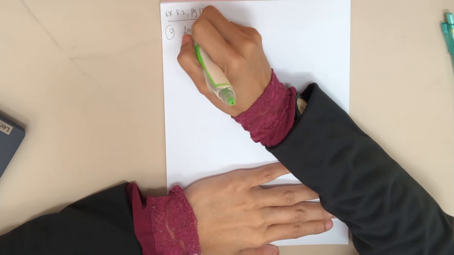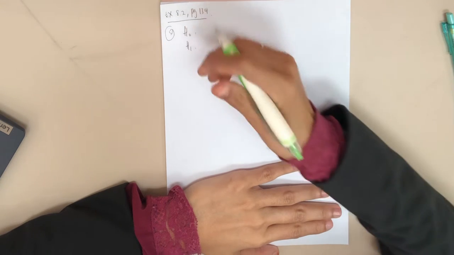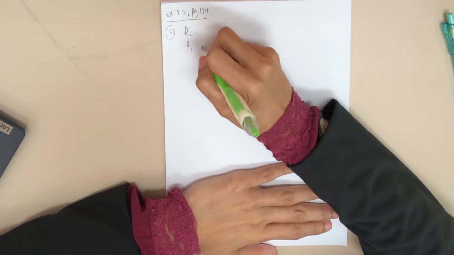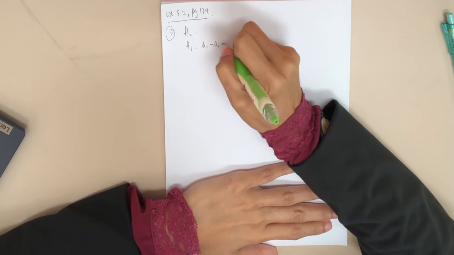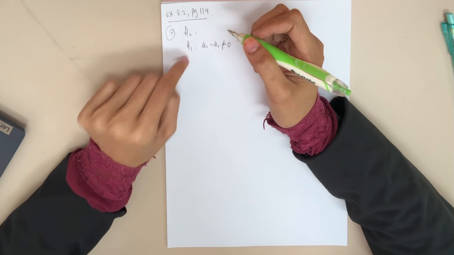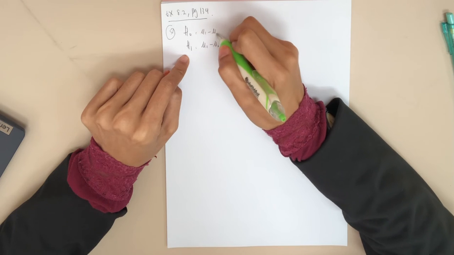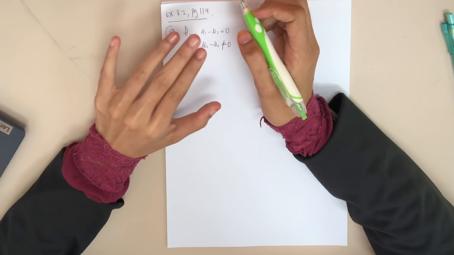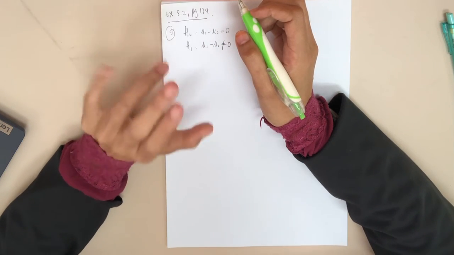Step number 1, you need to identify what your H0 and your H1 are. Like I said before, for H0 you need to have the equal sign. Based on the question, they ask you to conclude whether the mean diameter for the bottles is different for the two machines. When it's different, it means it's not equal, so it lies in H1, and automatically your H0 will be equal. So this is your null and alternative hypothesis.